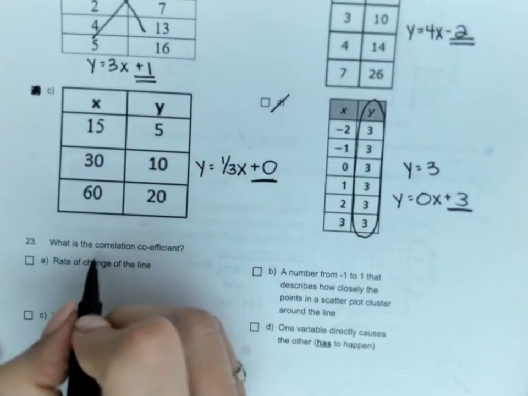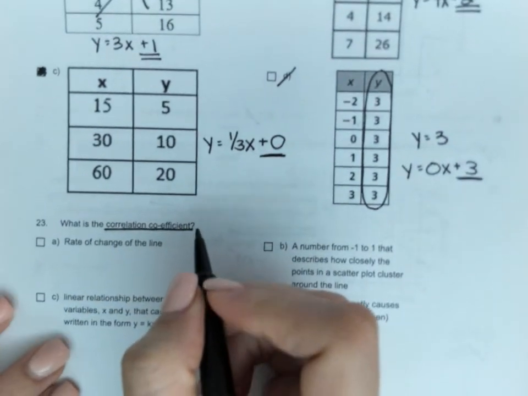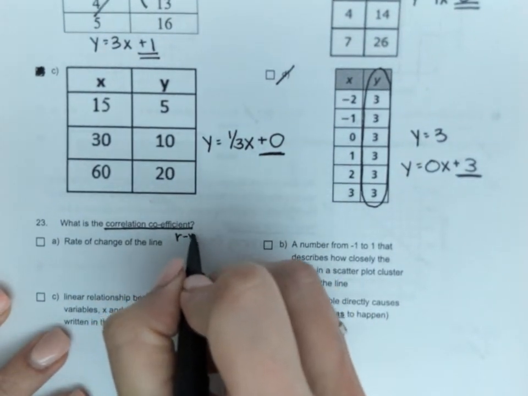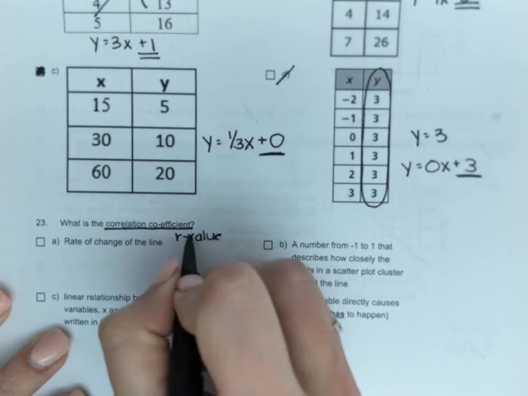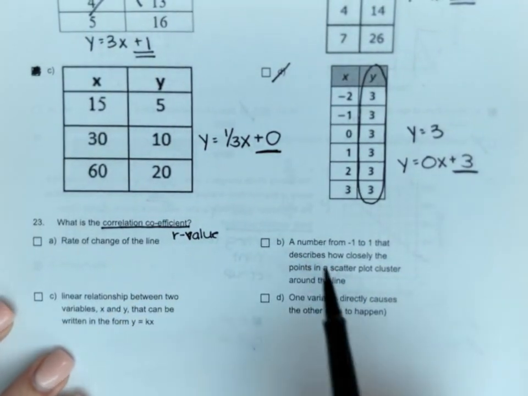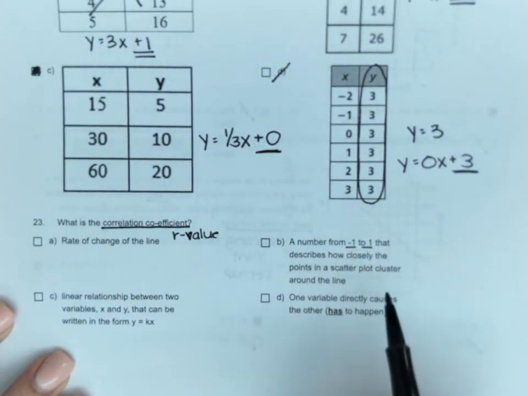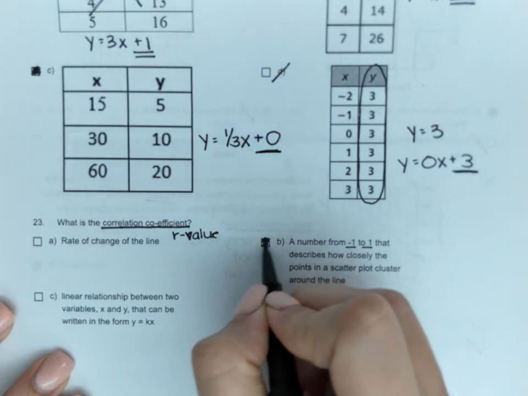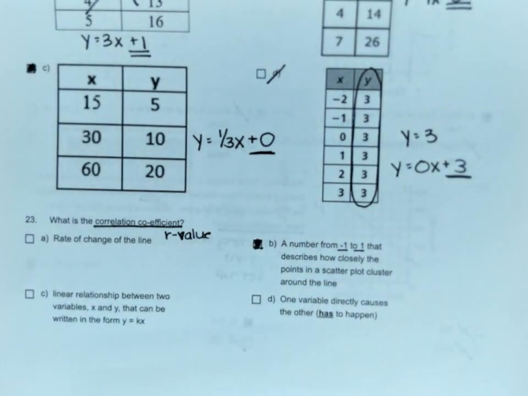What is the correlation coefficient? This is just a vocab word. Correlation coefficient is your R value, which represents a number from -1 to 1 that describes how closely the scatter plot clusters around the line. It tells you how strong the relationship is. So make sure you have all of your work copied down so that way you have it ready for your test.